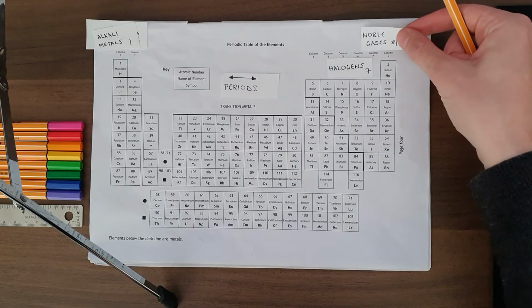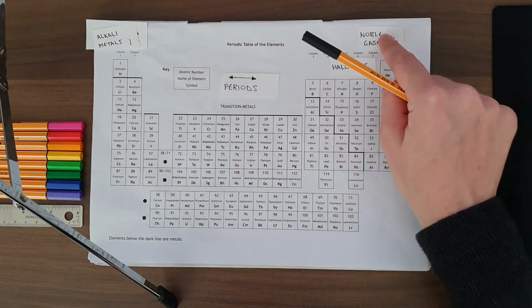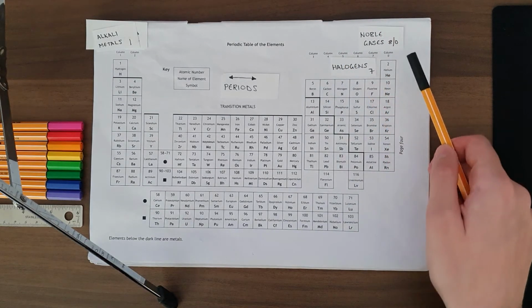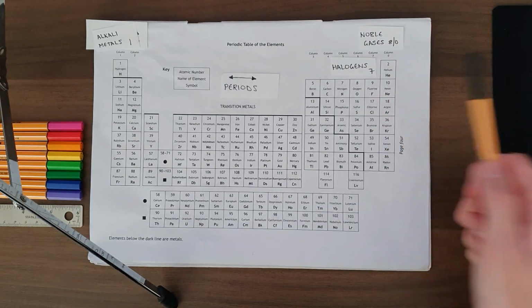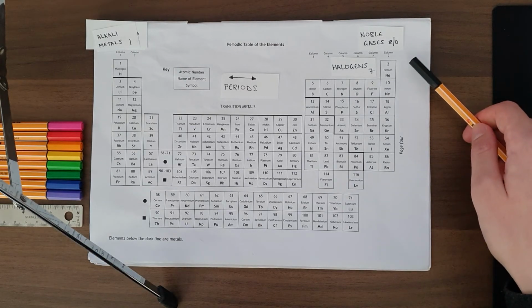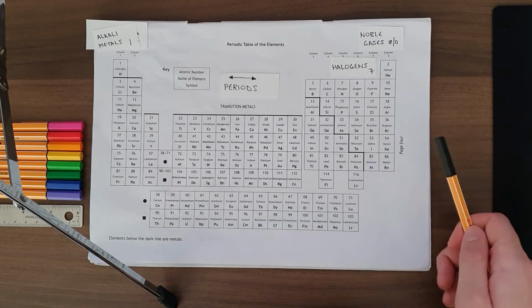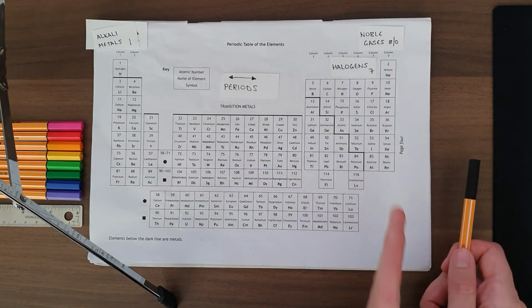And then the last group we want to know something about are called the noble gases. So that's group 8 or group 0, as it's sometimes called. We can call it both. Again, we'll get onto why that is in a later video. But again, if you're a noble gas, you will behave like any other noble gas. That's why they're grouped together up and down the way.